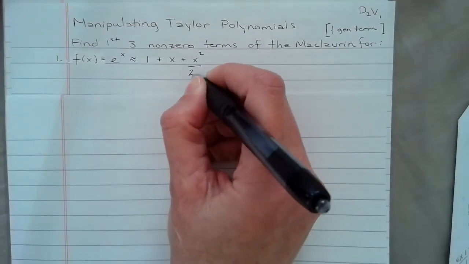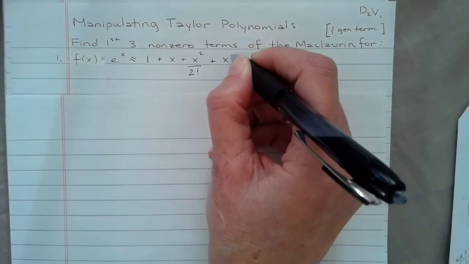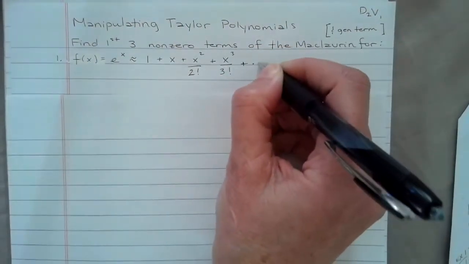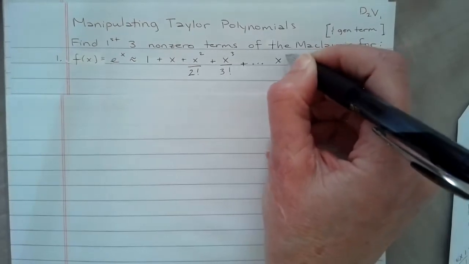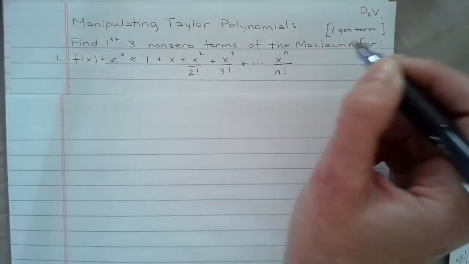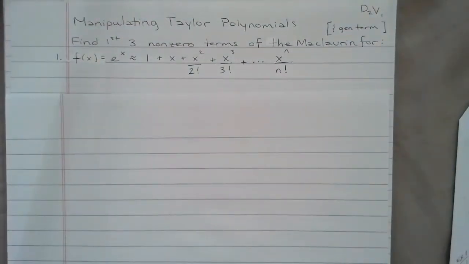Or you can fish through your notes, and that's a 2 factorial. That's just 2 times 1, so writing it as 2 is okay also. And the general term was this, and the series notation would have the sigma, the series sign, written in front of that.